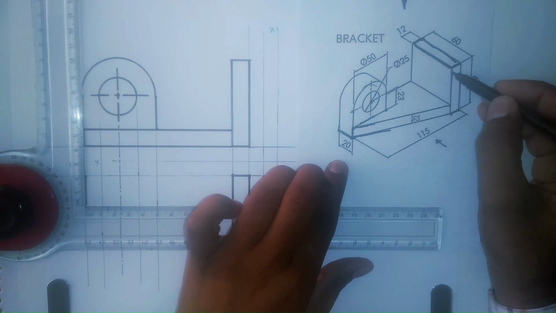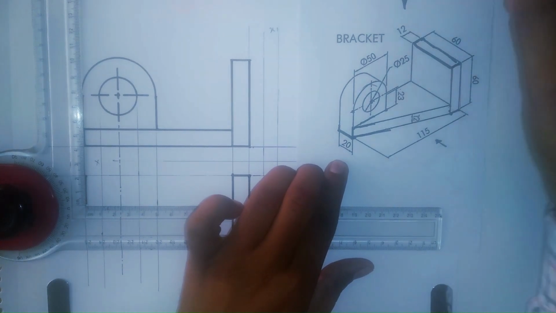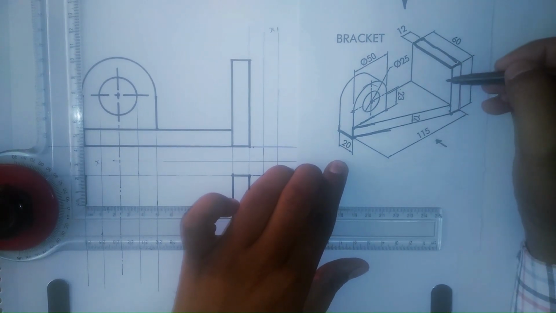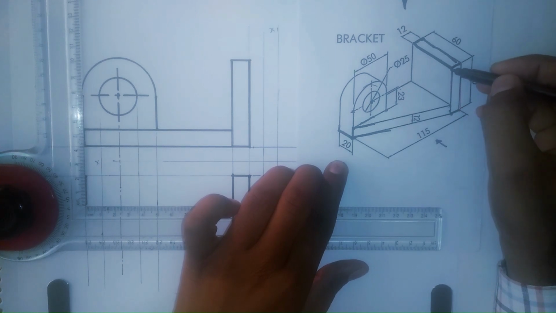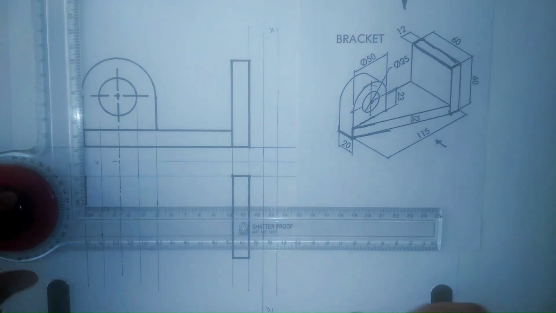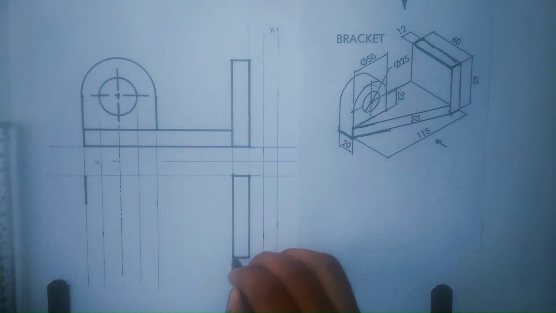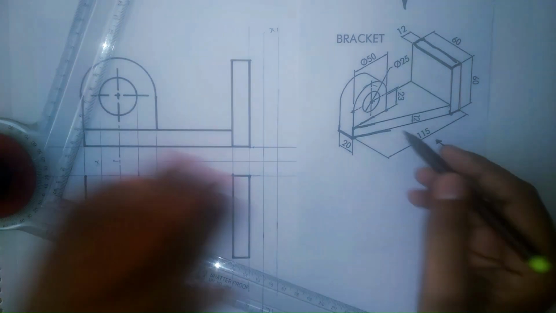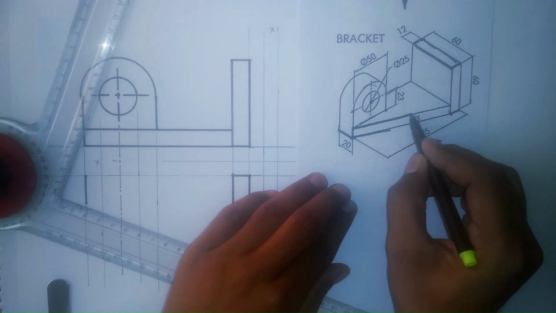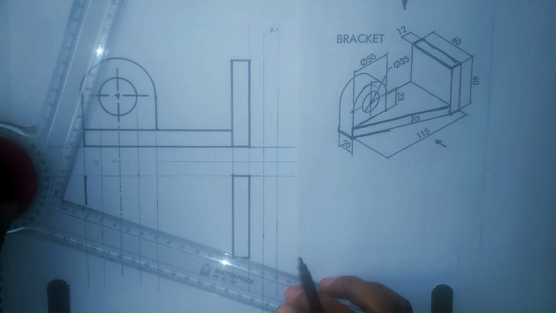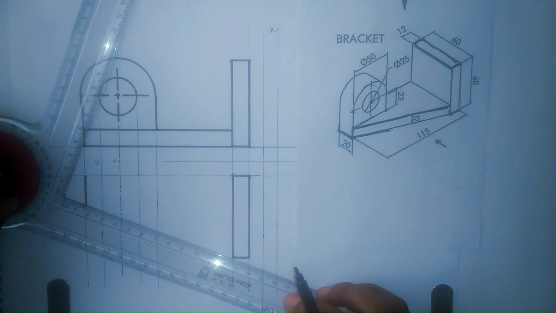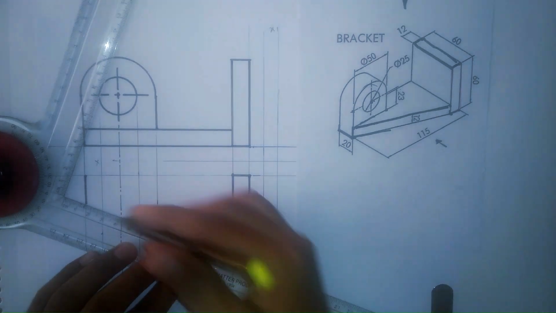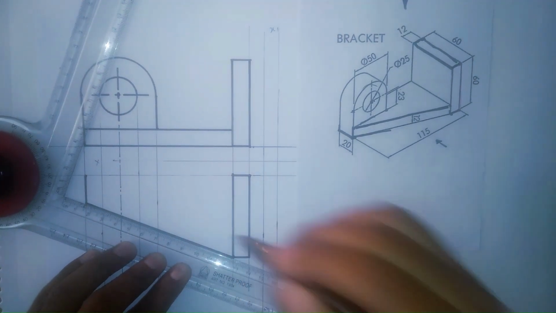So this point and this point is coinciding when I am looking from the top. So this point and this point is same. So that point is already located here. Okay, so just connect these 2 points so that you will get this line. So this line I have to draw like this.